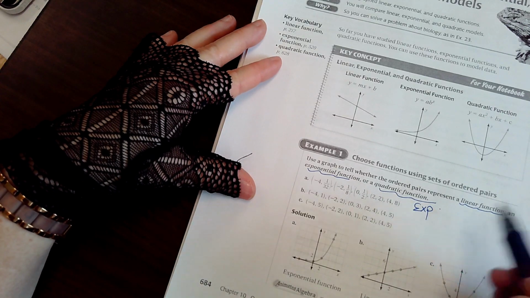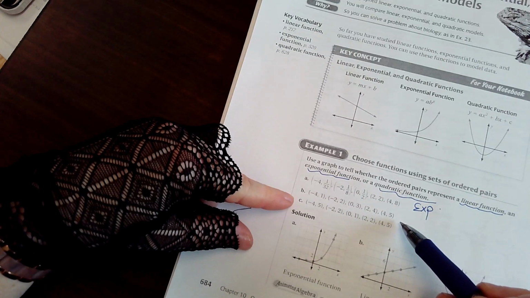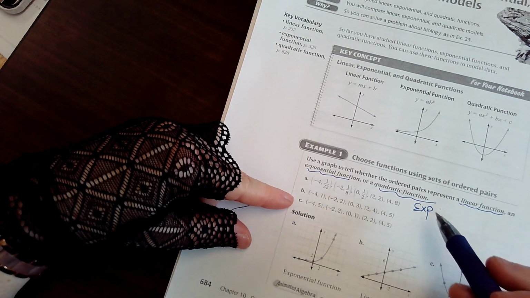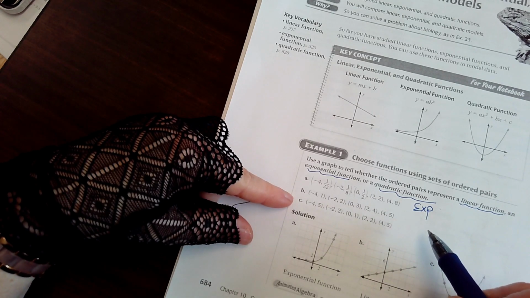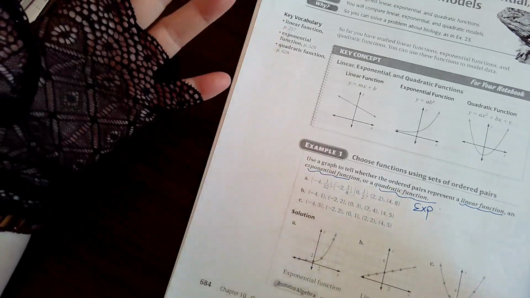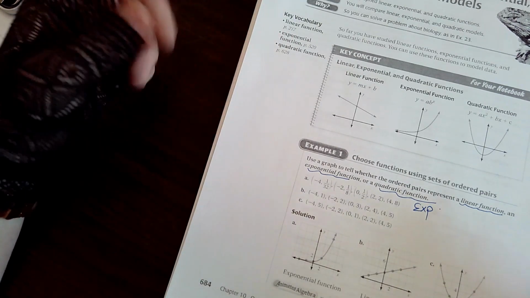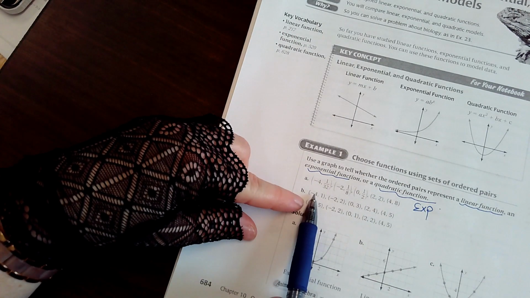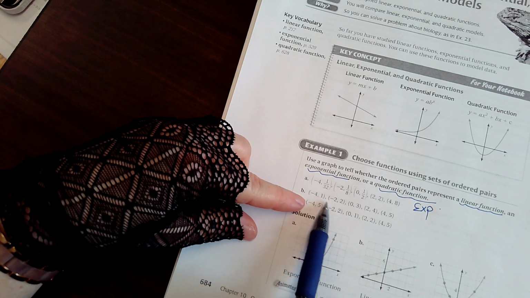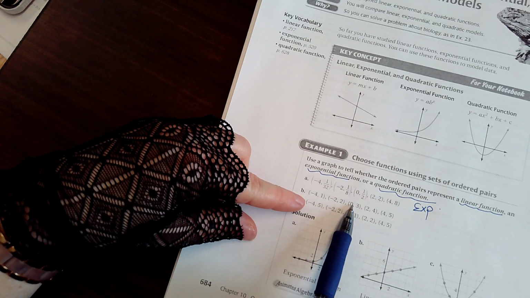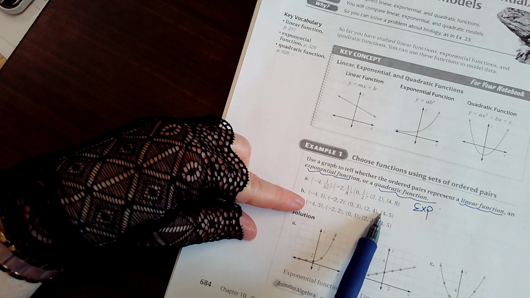Okay? The second one then is, what did we remember about quadratics? They have a lot of repeating from the vertex, they repeat the y's. And lines don't. So if I'm looking here at B, I see -4, 1, -2, 2, 0, 3, 2, 4, 4, 5.